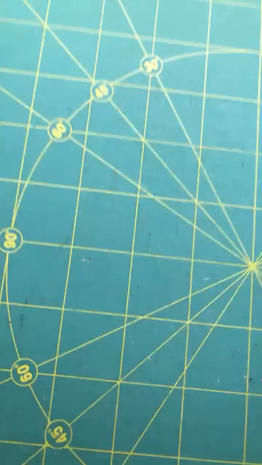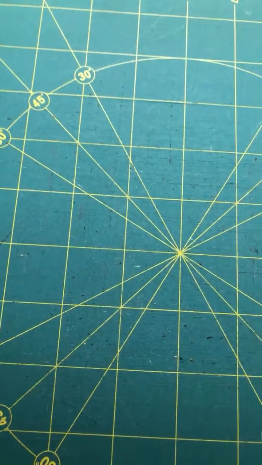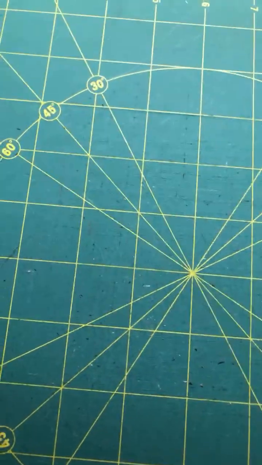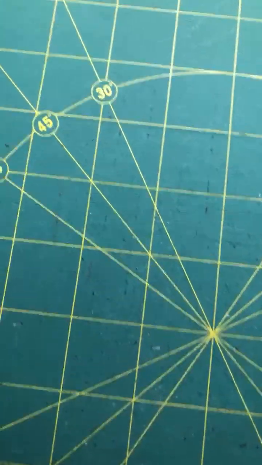So yeah, I use lots and lots of graph paper in my quilting, in my designs. I just design my own stuff. I don't use these false prints. So now let us get into my carpenter square.